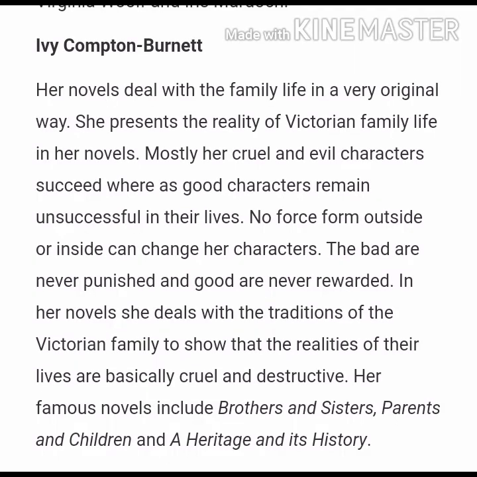Ivy Compton-Burnett. Her novels deal with family life in a very original way. She presents the reality of Victorian family life in her novels. Mostly her cruel and evil characters succeed, whereas good characters remain unsuccessful in their lives. No force, from outside or inside, can change their characters. The bad are never punished and the good are never rewarded.